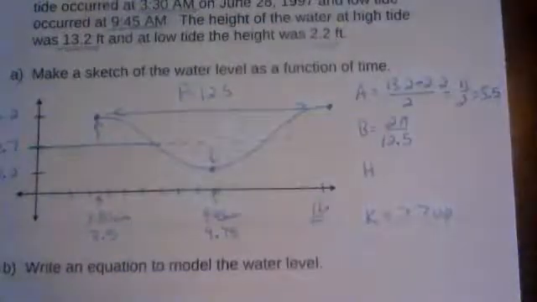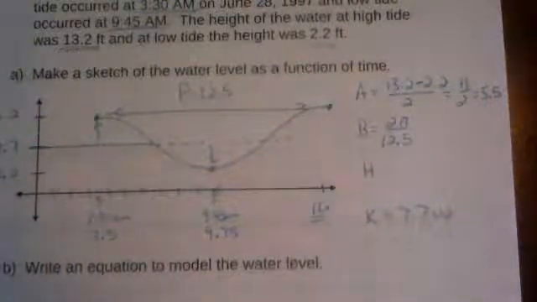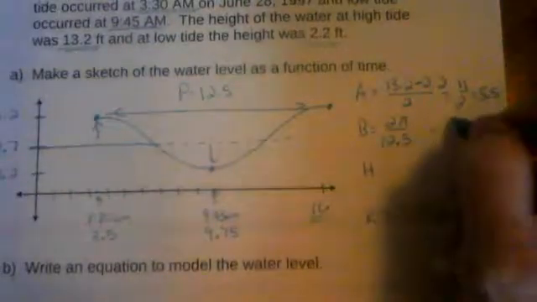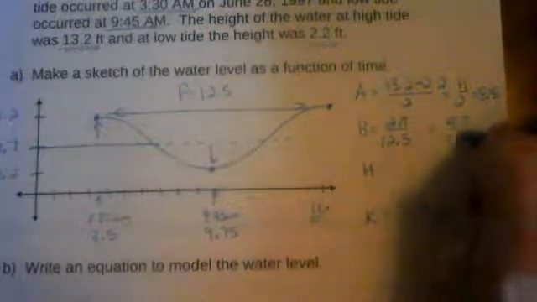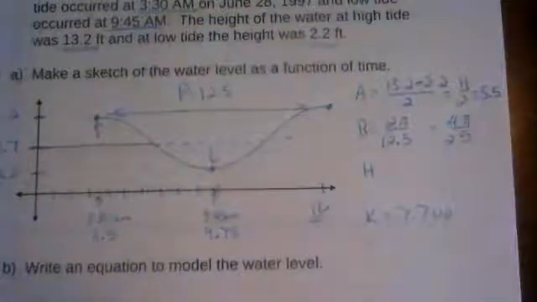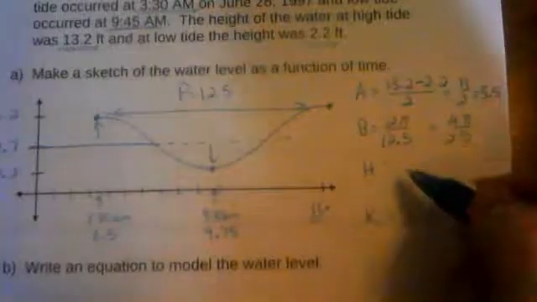For the B value, it's 2 pi divided by our period. Now, I don't normally like decimals inside of fractions, but we have a lot of other things to deal with. So if you want to leave it 2 pi over 12.5, I'll take that. Or if you would like to double it, this is the same as 4 pi over 25, but again, you don't have to worry about that.